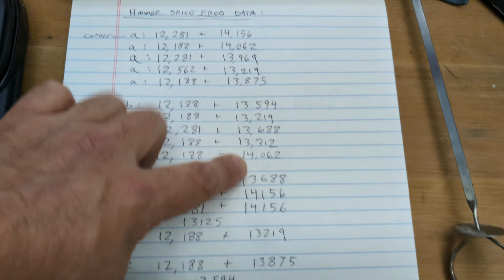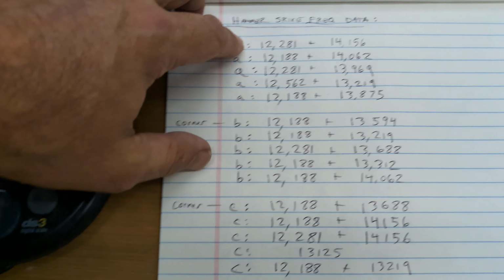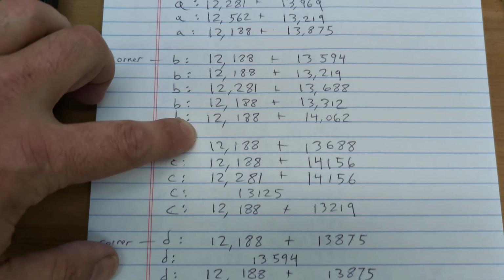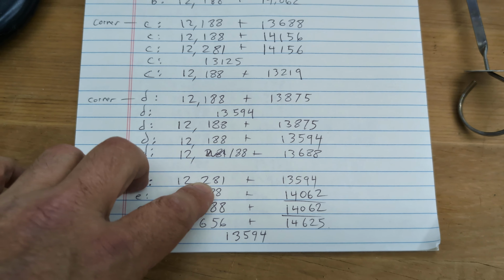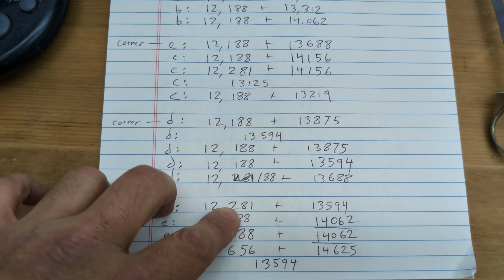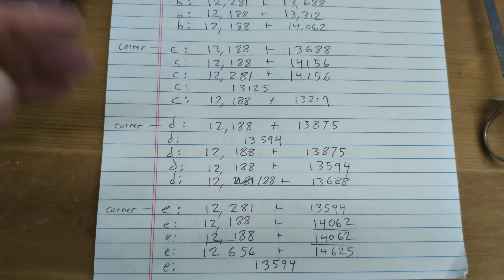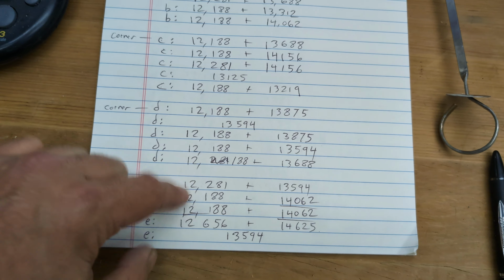That could be due to irregularities in the metal, maybe. But just going with this, look how consistent I'm getting. And the 188 and 281 were increments, so I think the scale of the program I was using could only hear the sound in those increments.